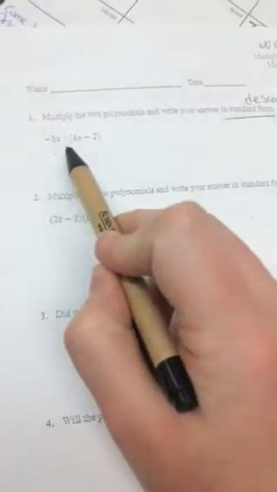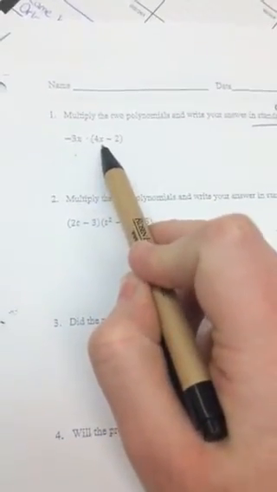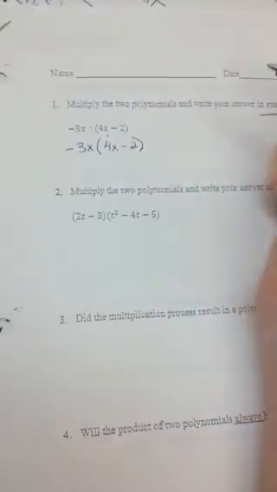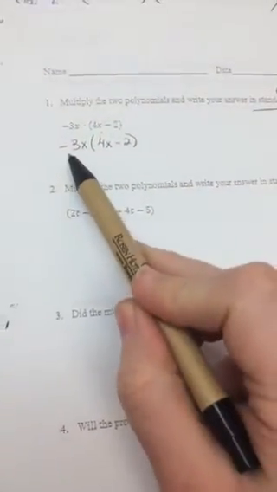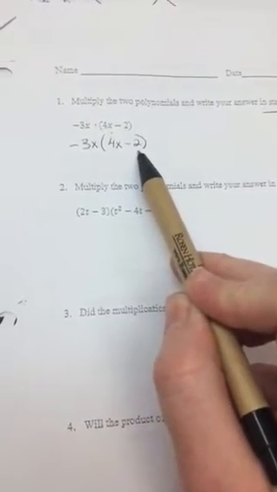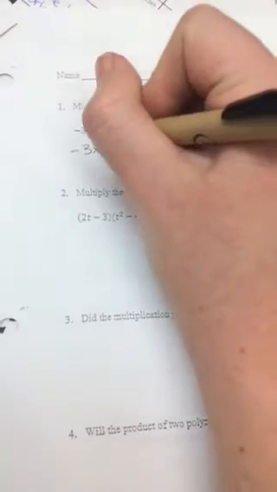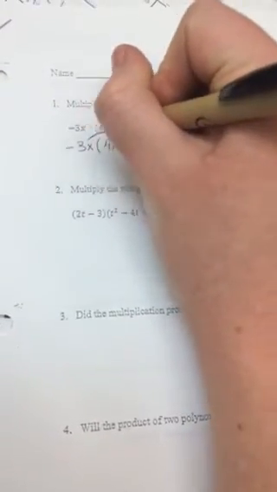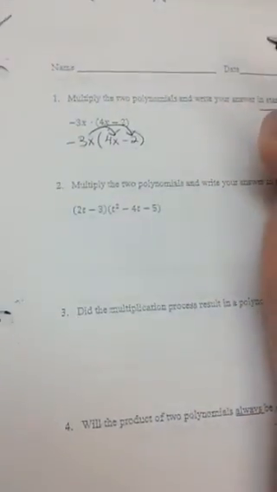Negative 3x times 4x minus 2. Really all that means, we can ignore the multiplication symbol in between and just put the negative 3x beside the 4x minus 2. All that really means is negative 3x times the quantity 4x minus 2. We're going to use the distributive property and distribute the negative 3x to the 4x and to the negative 2.